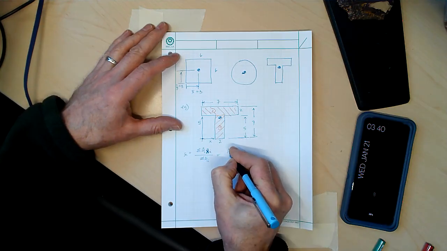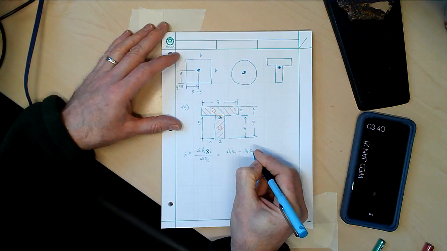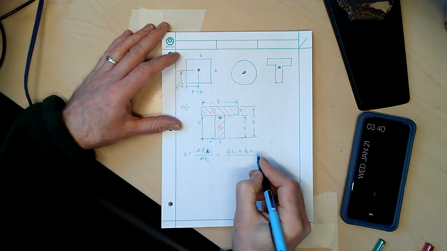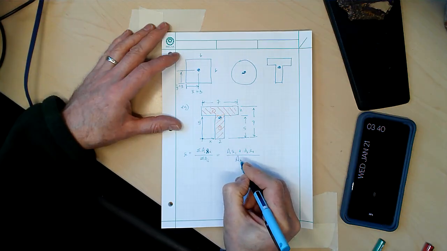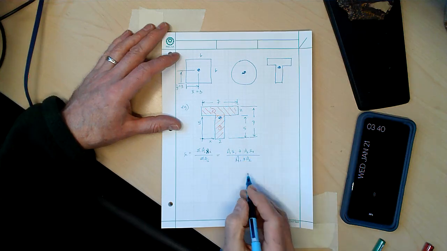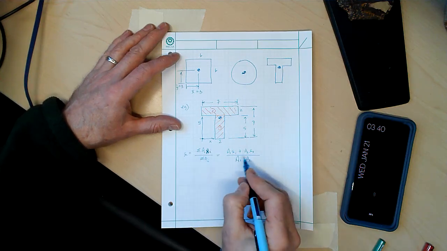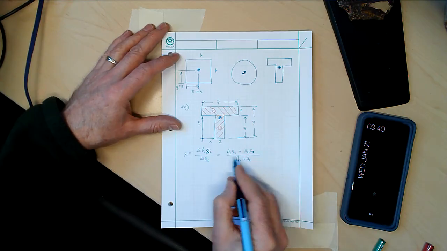Here it is expanded. Area 1, X bar 1 plus area 2, X bar 2. That's how that expands out. And the denominator, the sum of the areas, well, area 1 plus area 2. Normally you wouldn't write that equation, but that's what that looks like. I would just normally go right into the number entry here, but okay. All right, let's go down here.